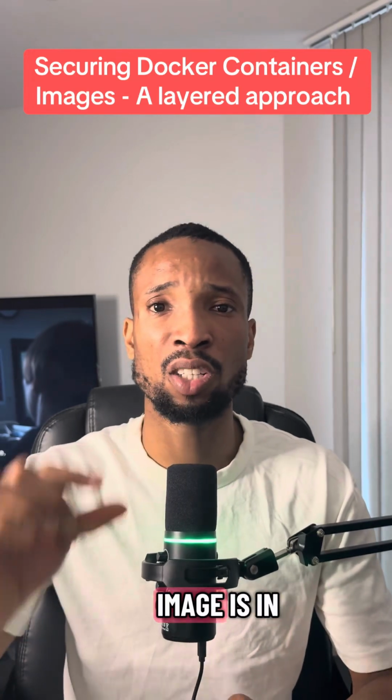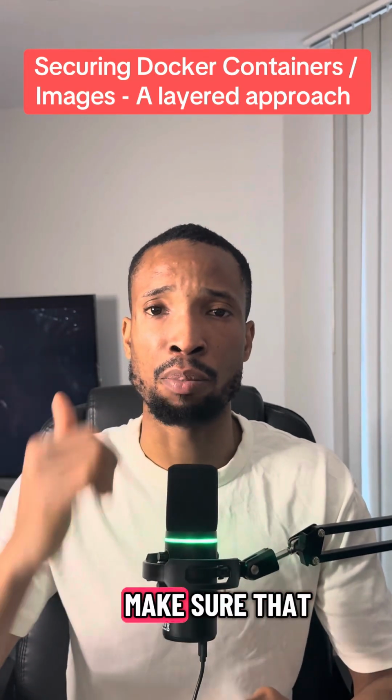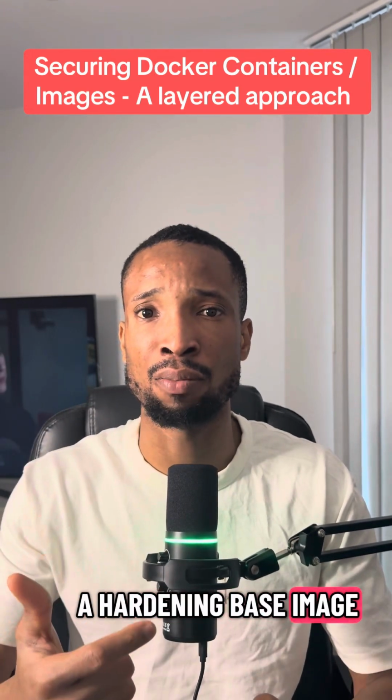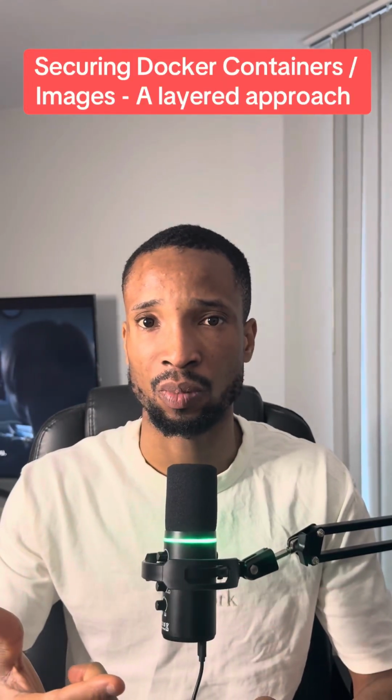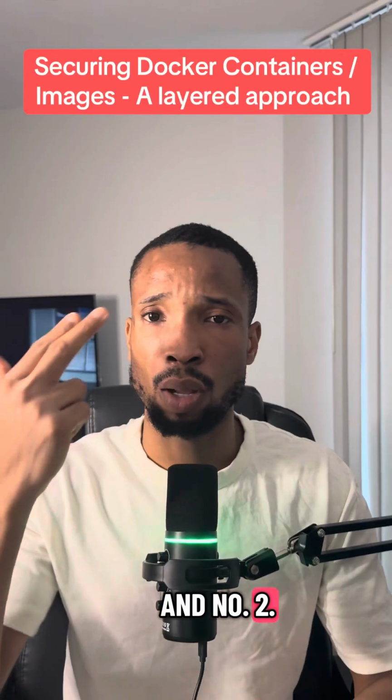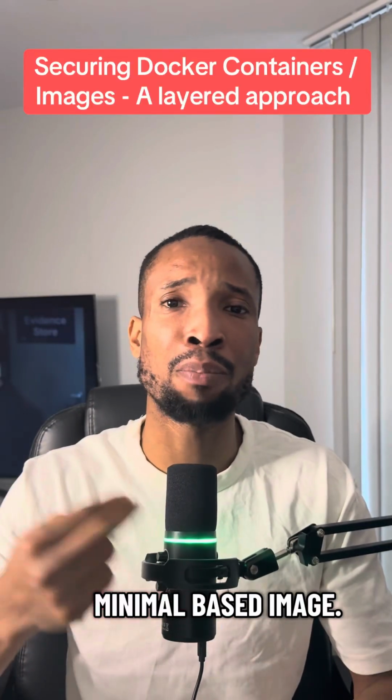So your base image is the number one line of defense. Make sure that you are using a hardened base image and that image is coming from a trusted publisher. That's number one. And number two, make sure you are using a minimal base image.